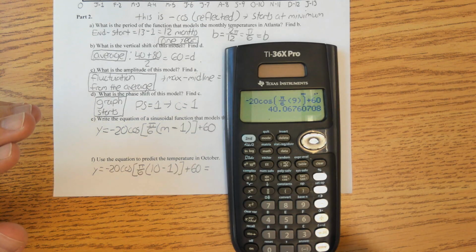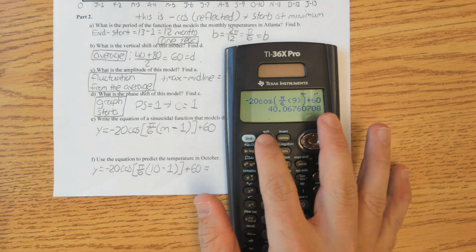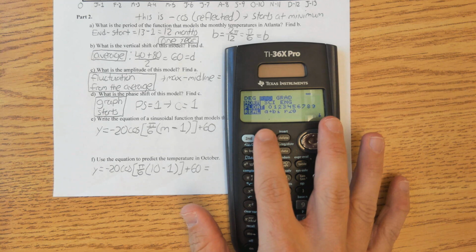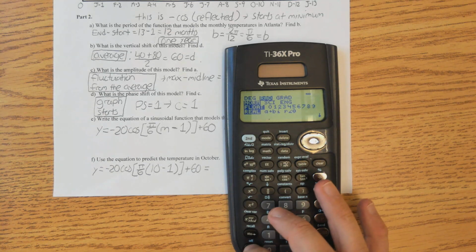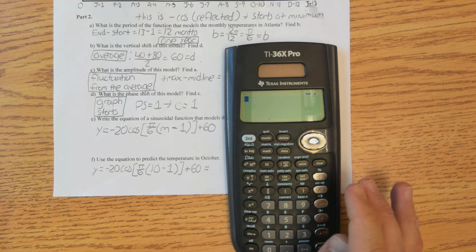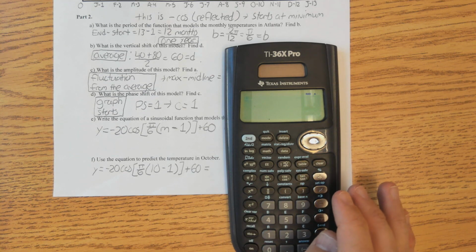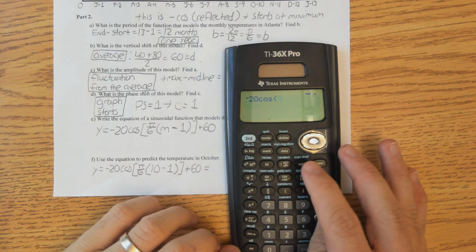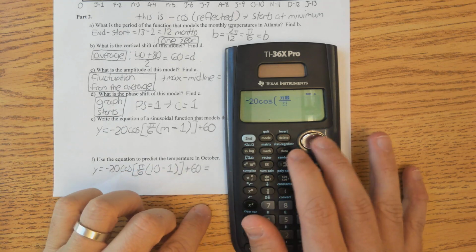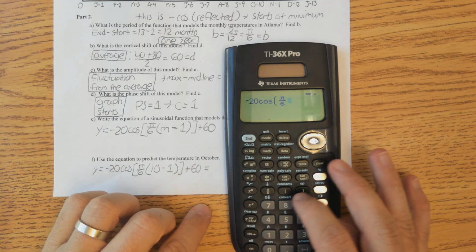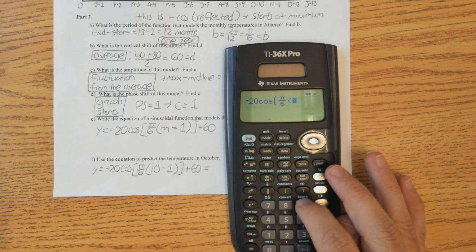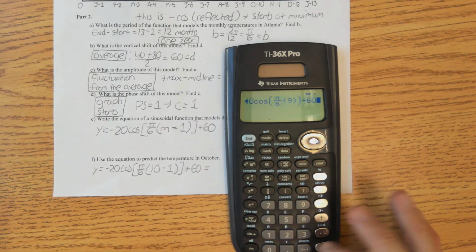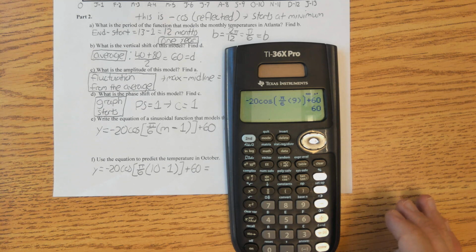And when I do that, the reason why this mode now needs to be in radians is because we actually have a radian in the formula there. So when we hit mode, we go over to radians, we clear out of that, and now we redo the formula again. We're going to do negative 20 cosine. You have a bracket there already, fraction button, pi over 6, bracket, that's supposed to be a 10 minus 1, so that's going to be a 9 in there, close parentheses, close another parentheses, and then do plus 60. And when you hit enter, there you go, you get 60.